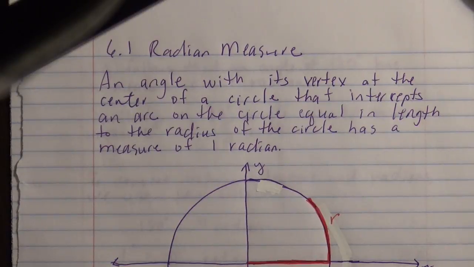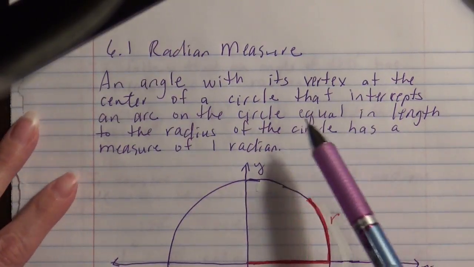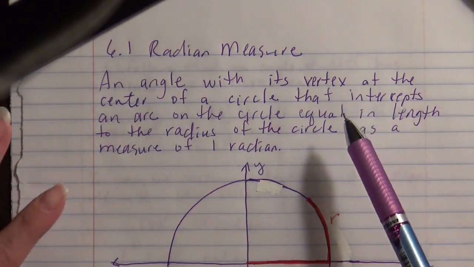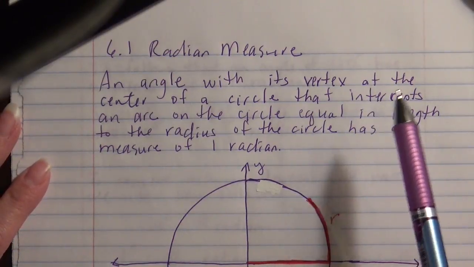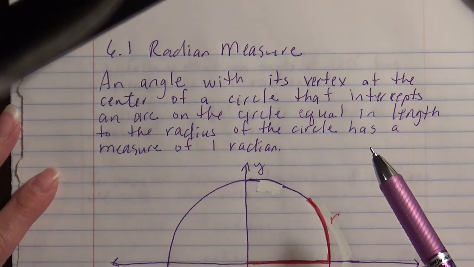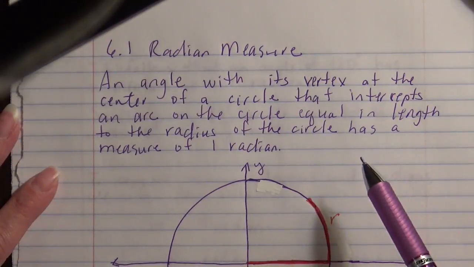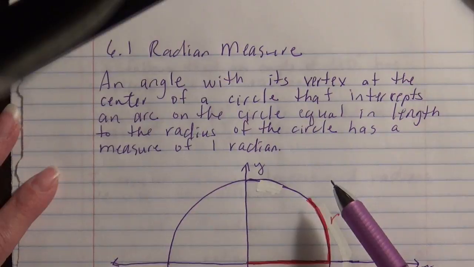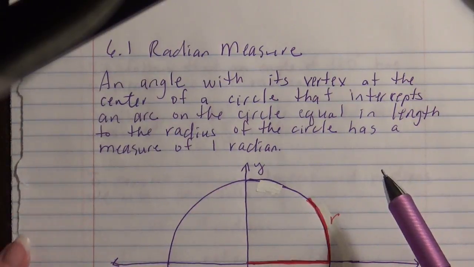So we're gonna talk about what a radian means, and we start off by looking at the definition of radian. So let's read what we have. An angle with its vertex. Now this first sentence I will tell you is very wordy, but if you just bear with it, I'll explain what it's saying. An angle with its vertex at the center of a circle that intercepts an arc on the circle equal in length to the radius of the circle has a measure of 1 radian.